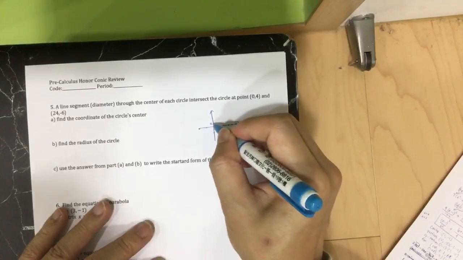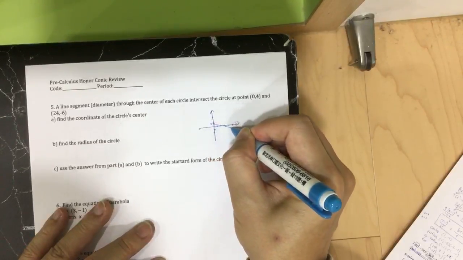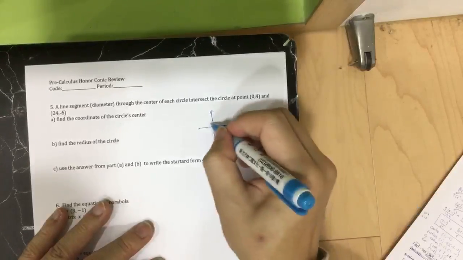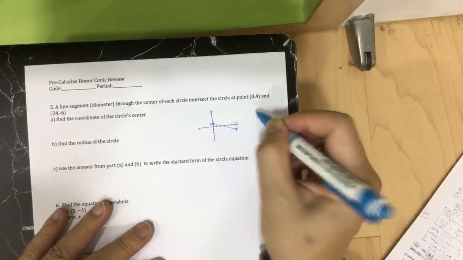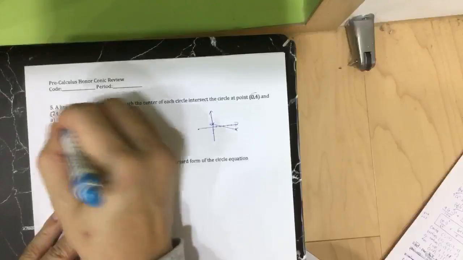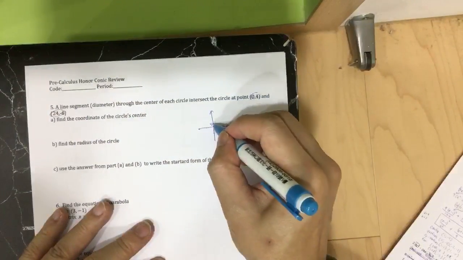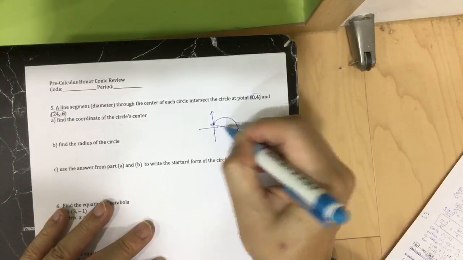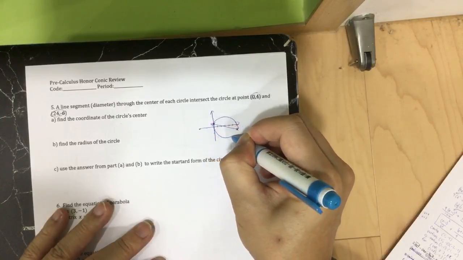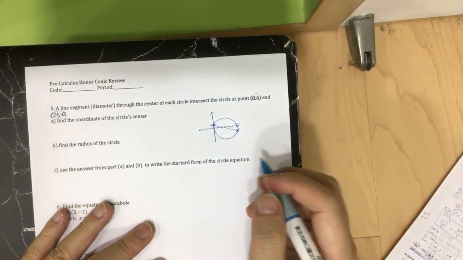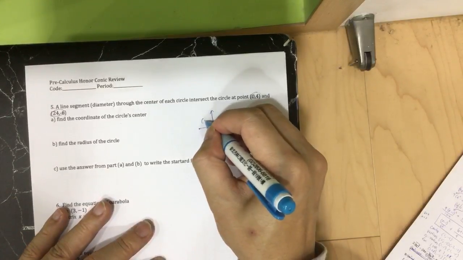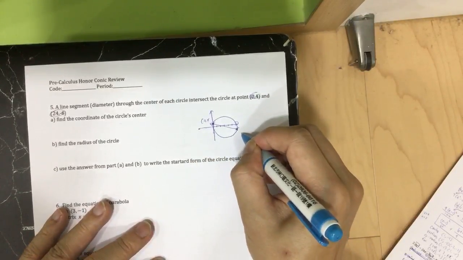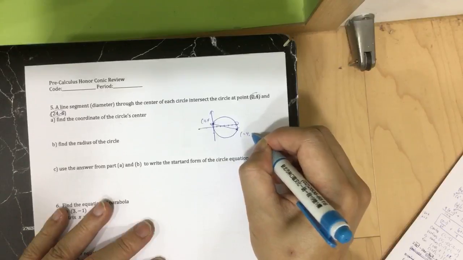We have the two points, and they are part of the circle. So the circle has points 0, 4 and 24, negative 6.